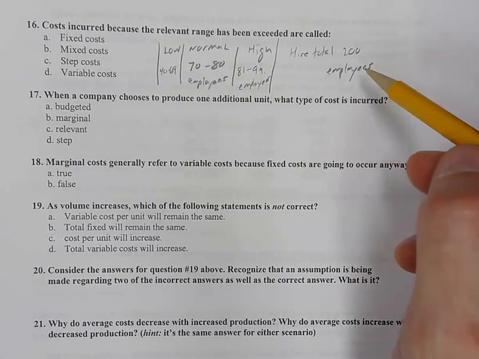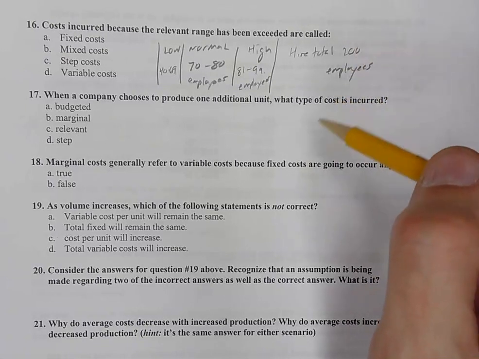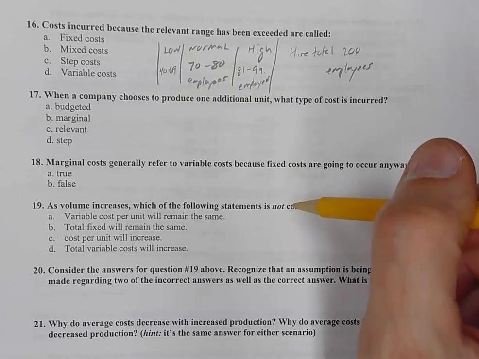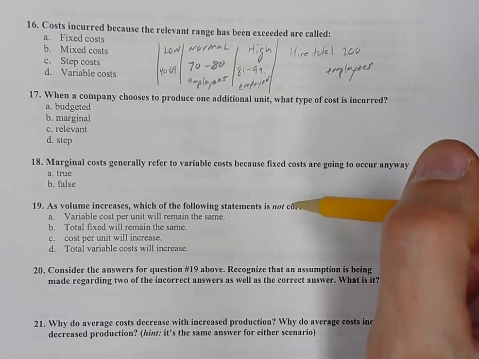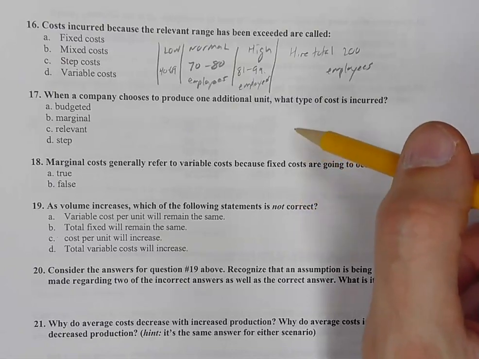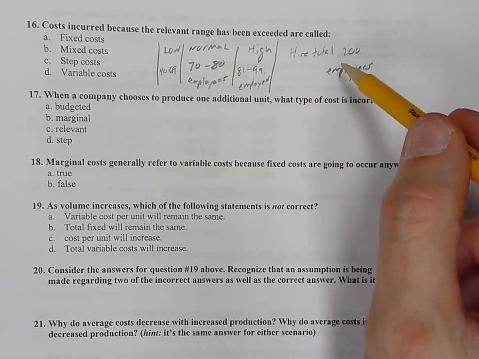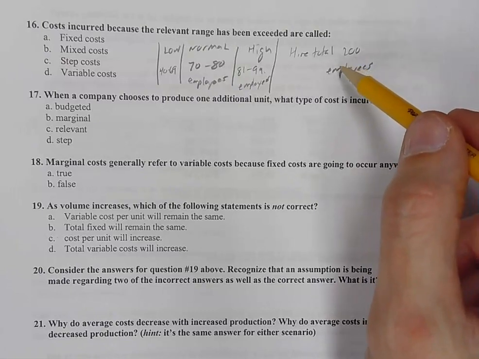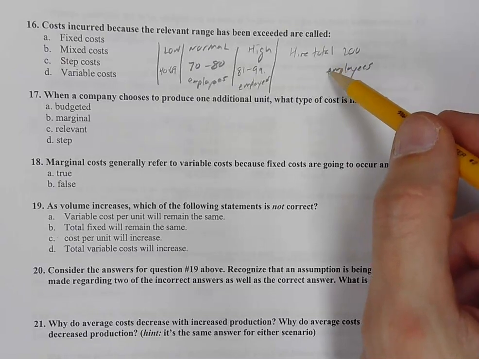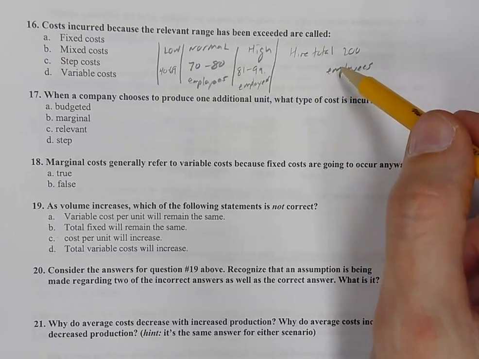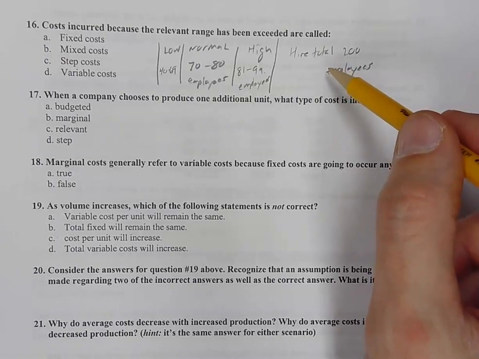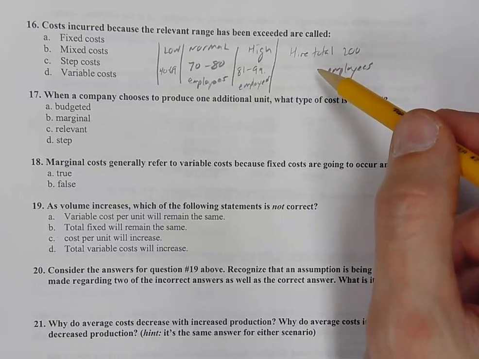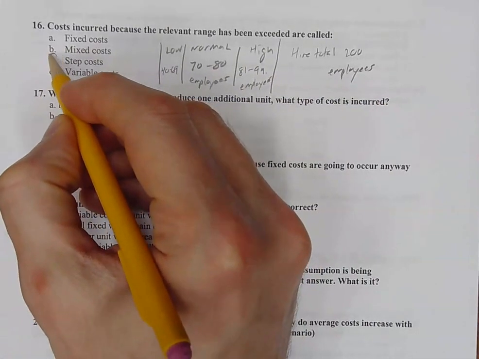And in order to get 200, we're going to have to basically double our facility size. So we're not really talking here about variable costs of hiring these additional 101 employees. What we're talking about here is additional factory facilities, machinery. It depends on what we're doing in our business, but we call these step costs.